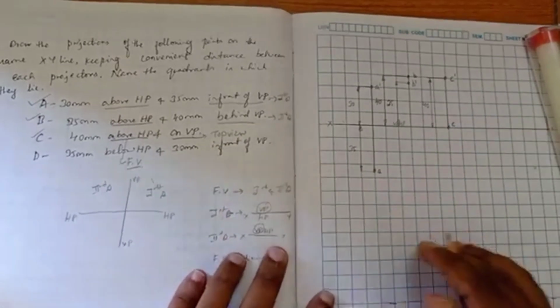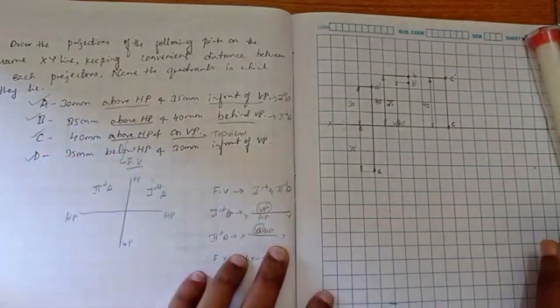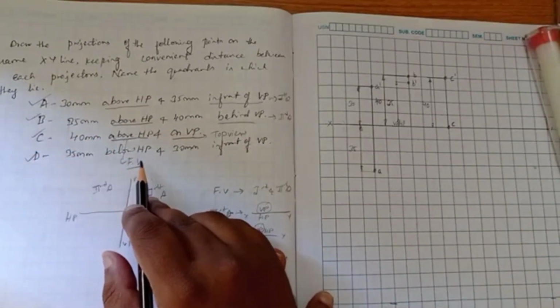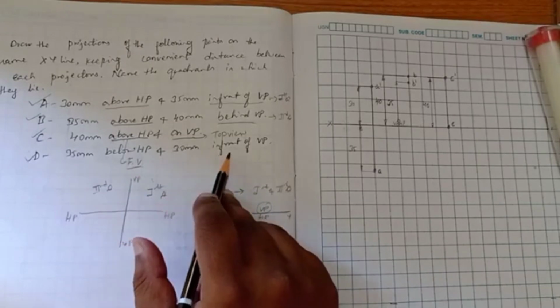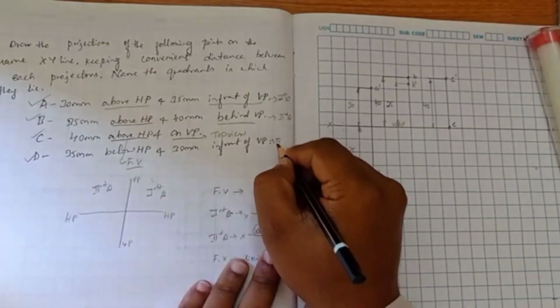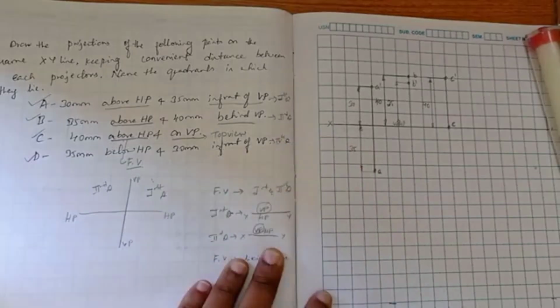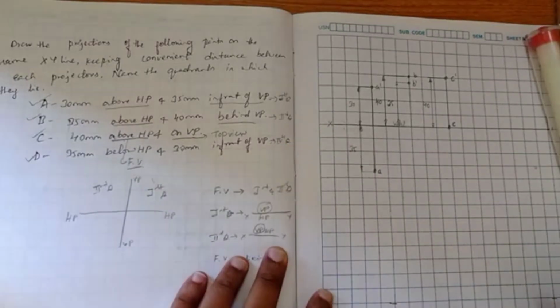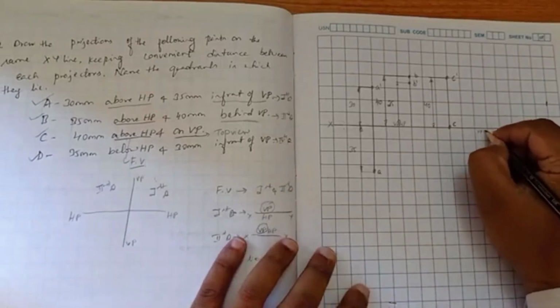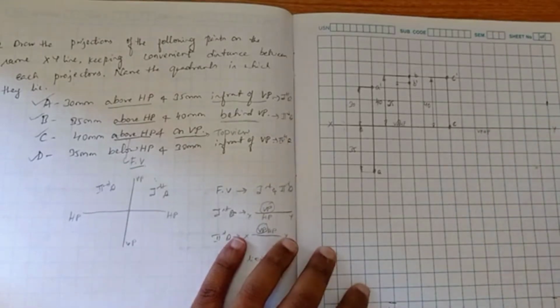Now similarly we will look at the point D. Point D is lying 35 mm below HP and 30 mm in front of VP, so it is in the fourth quadrant. We know that in the fourth quadrant, both the vertical plane and horizontal plane are lying below the XY line.